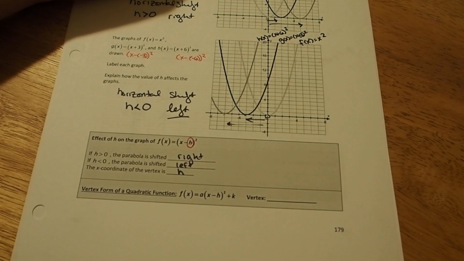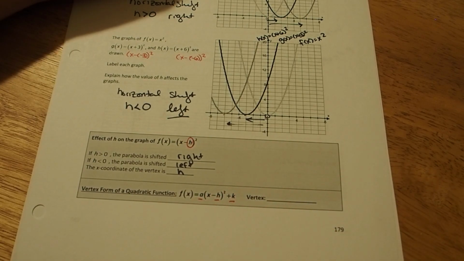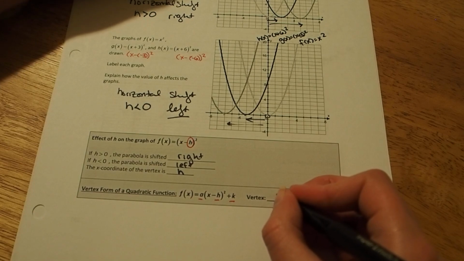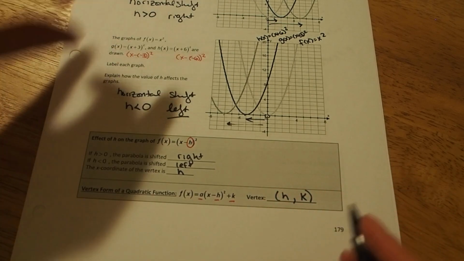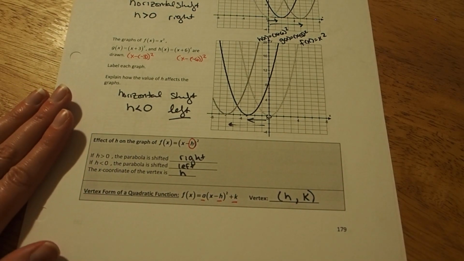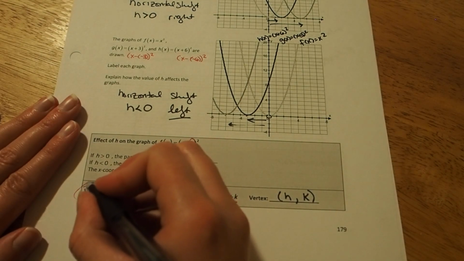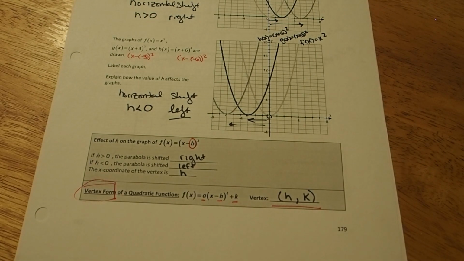Therefore, putting all pieces together, if you have an a value, an h value, and a k value, the vertex is going to be shifted in both directions here. H on x and k on y. X got shifted h units, y got shifted k units. So I can see, this is why this is called vertex form. This is the vertex form of the quadratic function because you can see the values of h and k. You can see the values for the vertex.